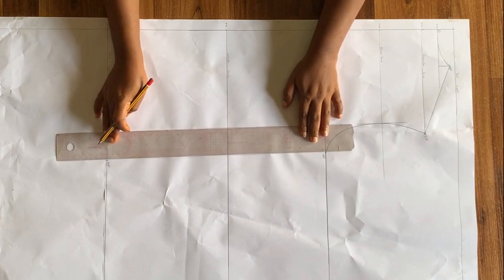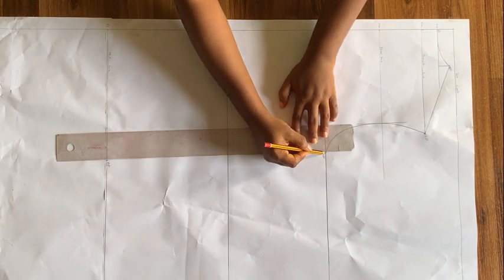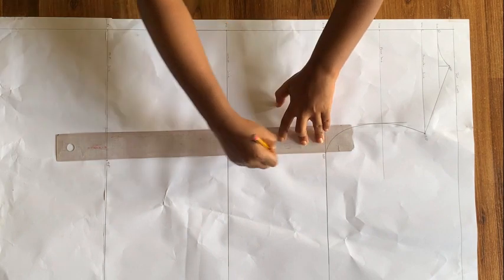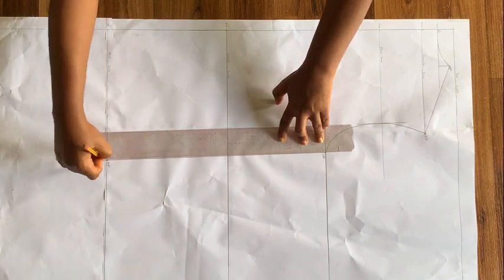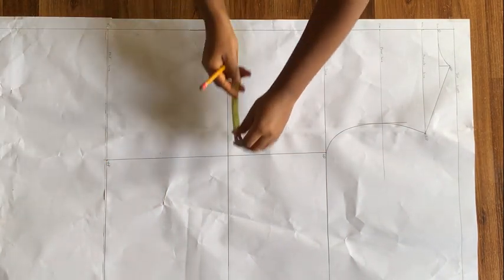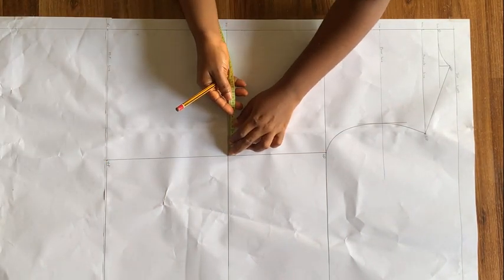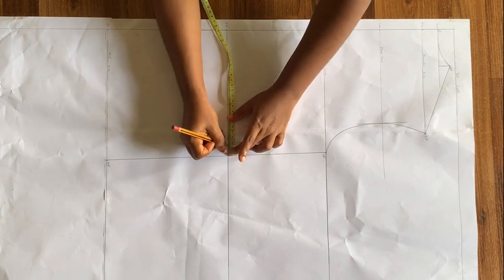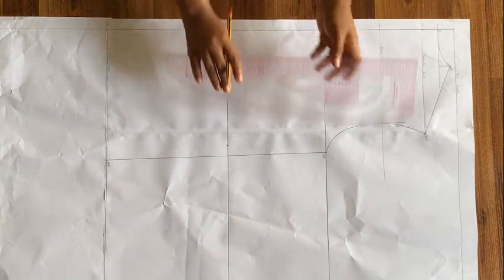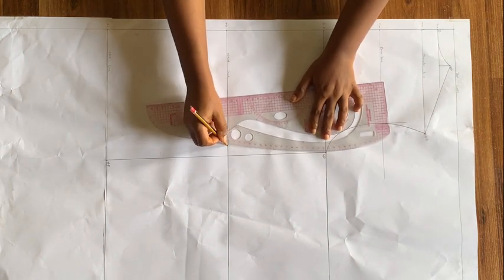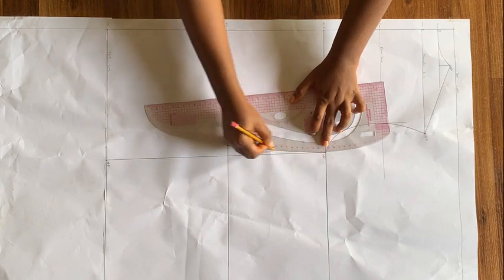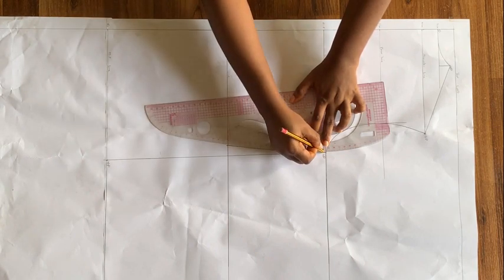The next thing to do is to link your underarm point to your HP, which is your hip point. Link it with a straight rule like you're seeing me do. After this, from the point where this line meets the waistline, you want to come in 2 cm inwards and then you mark. These new points become your waist points, and using the slight curve on your French curve, you want to link your underarm point to your waist point like so.